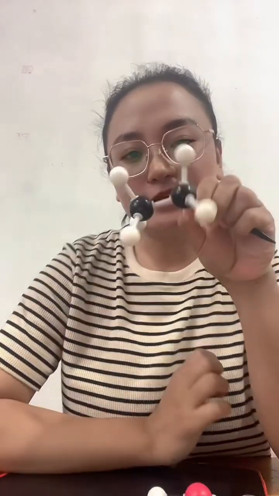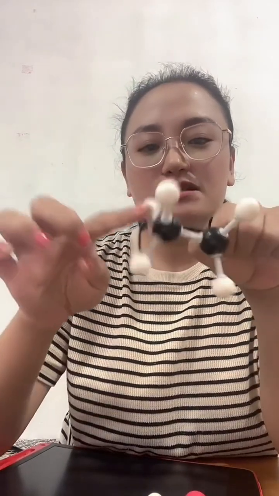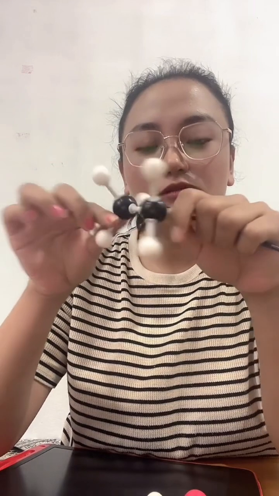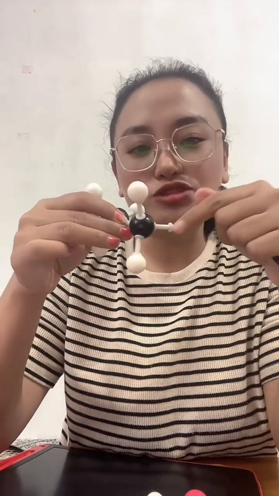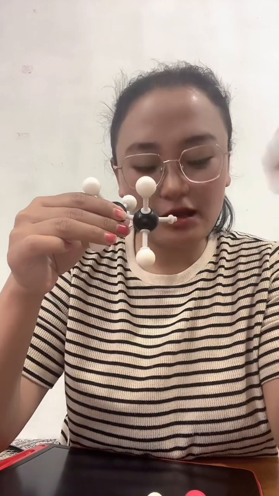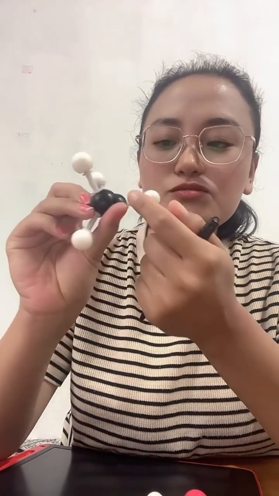When you remove a hydrogen from the alkane, what we get is the alkyl family. So alkyl groups come from the alkane family when you take away a hydrogen.